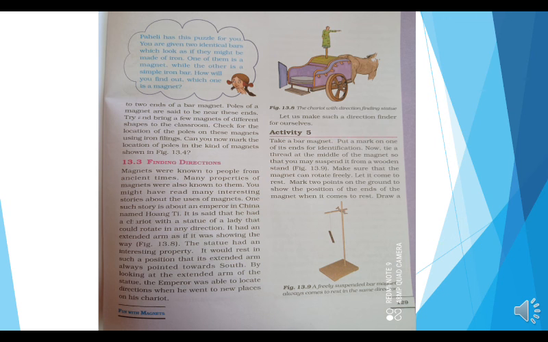Now make sure that the magnet can rotate freely. You have to be sure that the magnet is able to move freely. Now let it come to rest. When you hang it, what will happen? That magnet will rotate. So you have to wait for the magnet to come to its rest position. Now mark 2 points on the ground to show the position of the ends of the magnet when it comes to rest. You have to mark 2 points on the ground just to show the position of the ends.